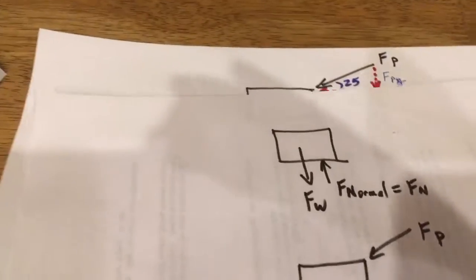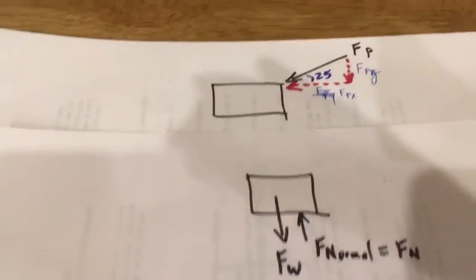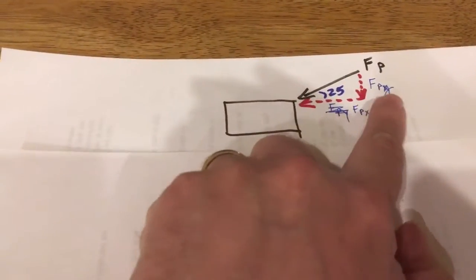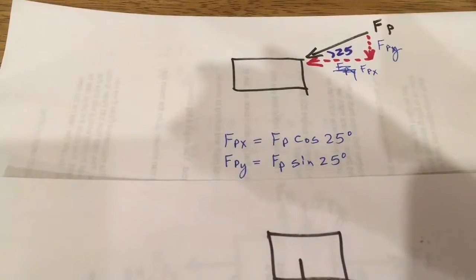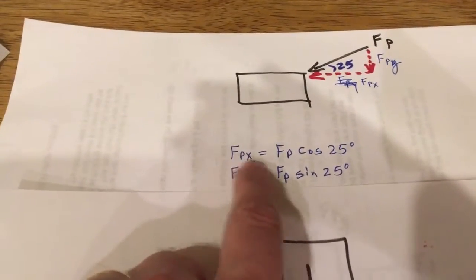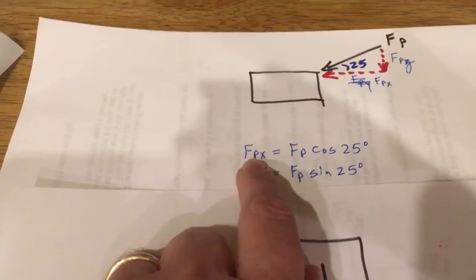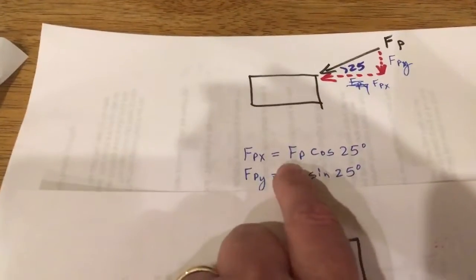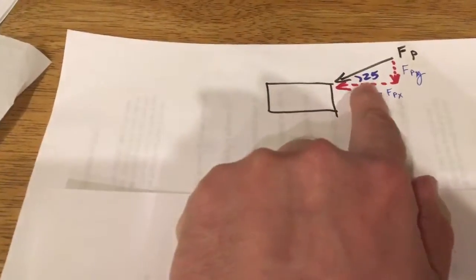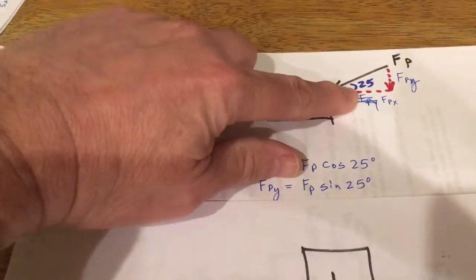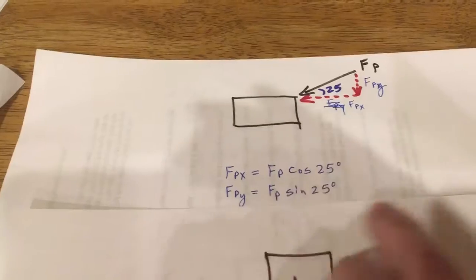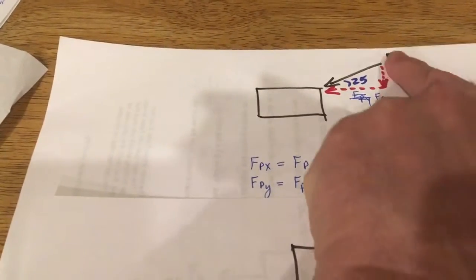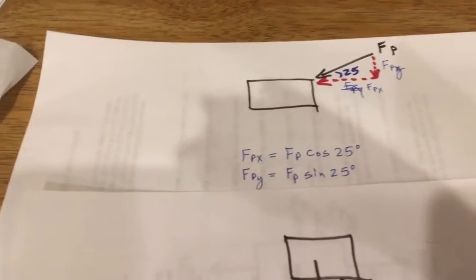All right, now where do we go from here? Okay, so we're going to break down that force of push into the Y and X directions. And we've got a 25-degree angle that we're all set by. So here's how we break that down. The force of the push in the X direction, we multiply against cosine 25 degrees, because this is the hypotenuse and this is adjacent. For the Y direction, we've got the force of the push times the sine of 25 degrees, because this is opposite. Okay, so that's how you get those.